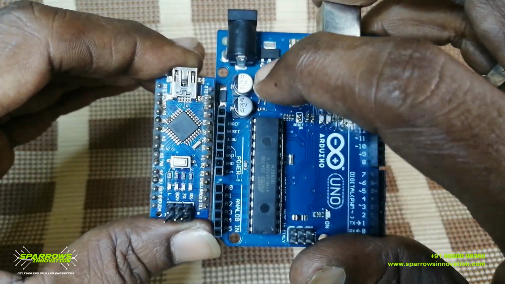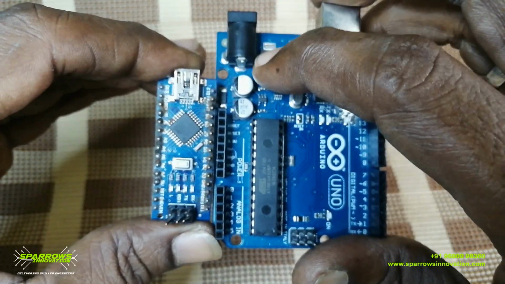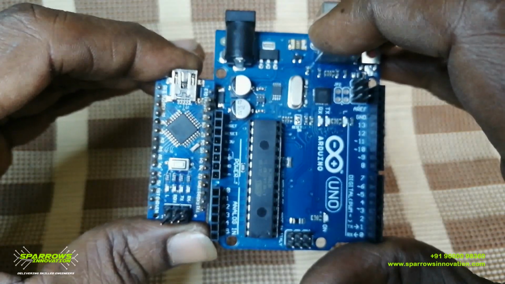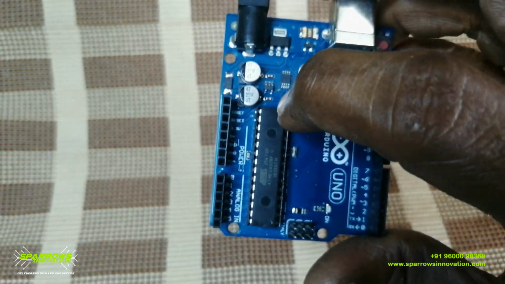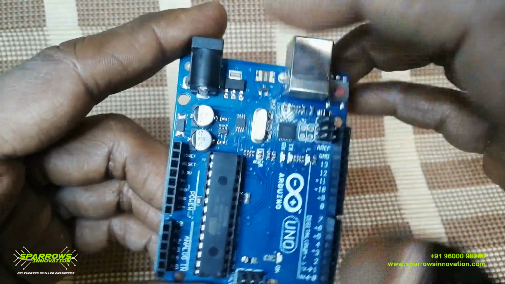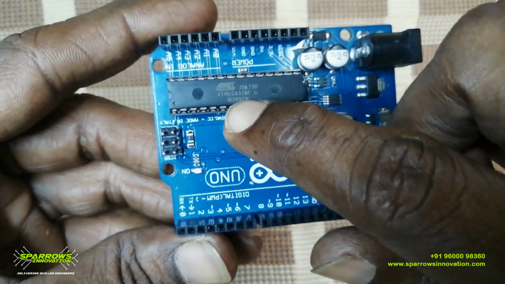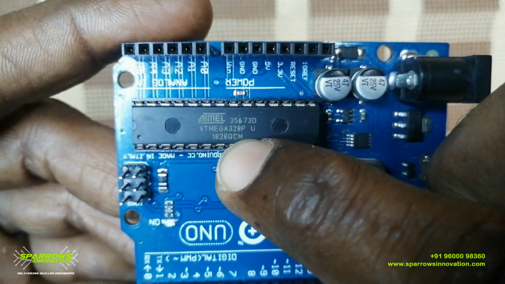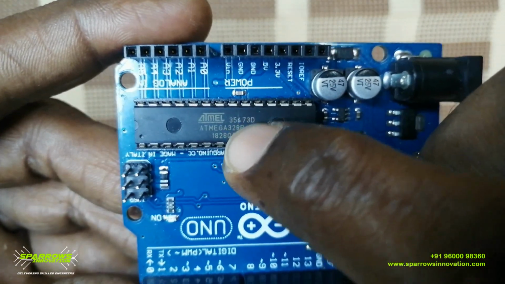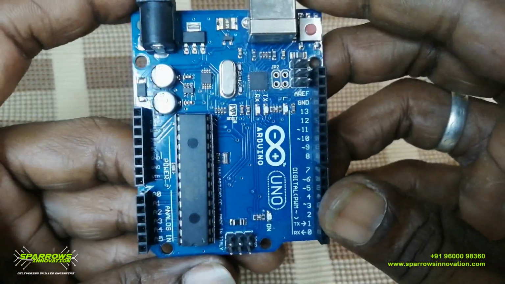But Arduino Uno has more voltage protection devices than Arduino Nano, so that if you supply more power to this Arduino through the battery input and the USB is also powered on, it will protect the microcontroller present in this Arduino board from the voltage spike. The Arduino Uno has a microcontroller called ATmega328P. You can see it clearly here, ATmega328P. This is an AVR family based microcontroller. This ATmega328P is used in Arduino Uno and Arduino Nano. I already explained this in video 1, right?